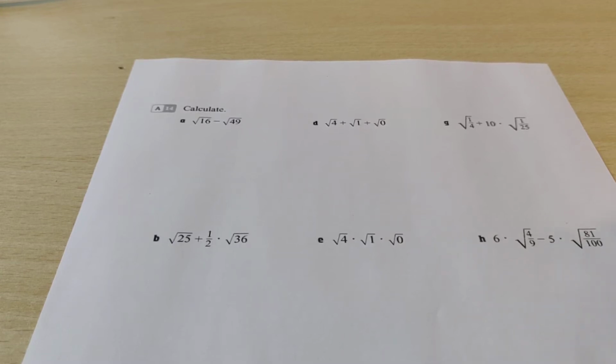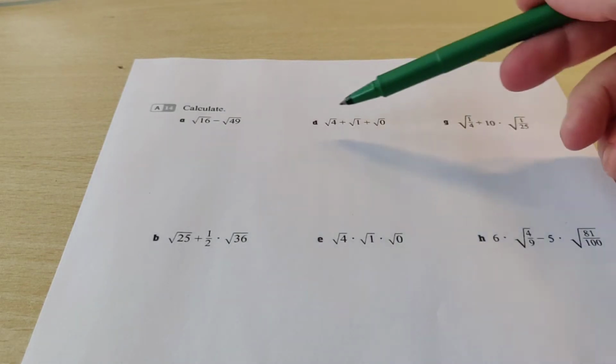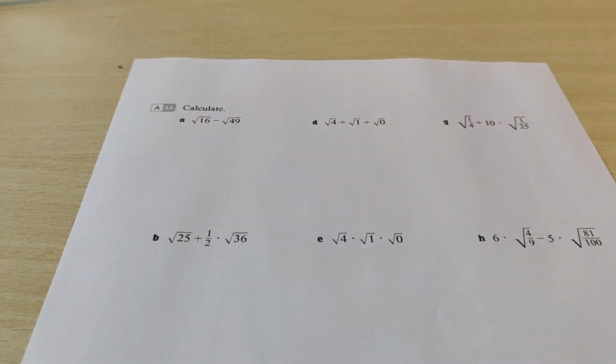Alright, here's another video for one VT and one HT about exercise 14. Now I didn't copy the whole exercise 14, I thought these 6 would be enough, and then you can see if you can figure out the rest yourself. What we need to do here is calculate all of these square roots, and then also multiply or add the results.